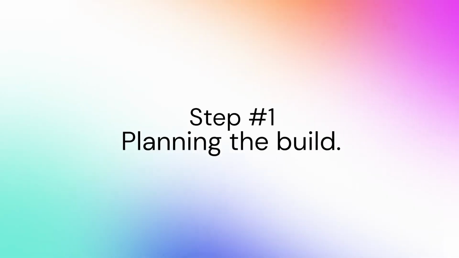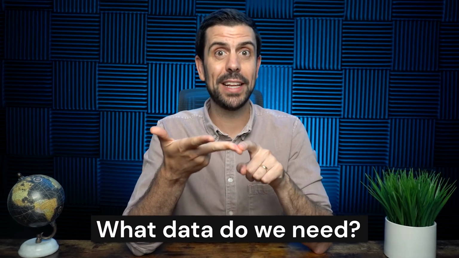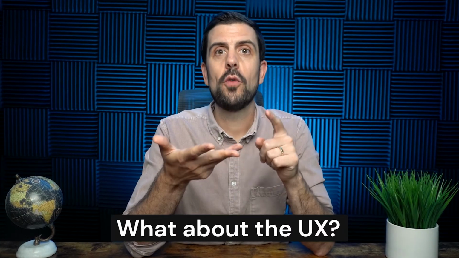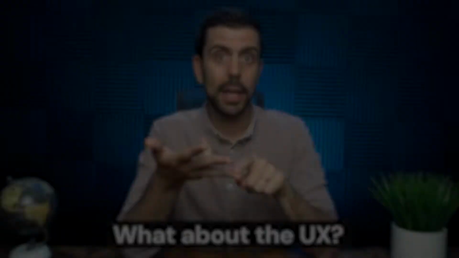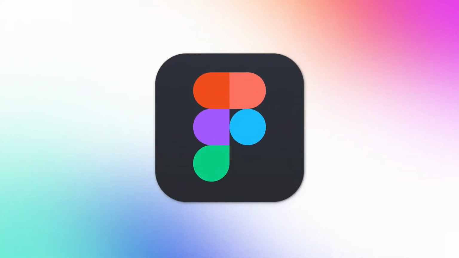And the first step was for him to start thinking about some of the fundamentals. What are the pages that we need? What is this gonna look like? What is the kind of data that we need to collect? How are we gonna display that? And what does the overall user experience actually look like? For this, he used a platform called Miro, which is very simple, and another platform called Figma for some of the design elements. Now, step one was mapping some of these basic things out.